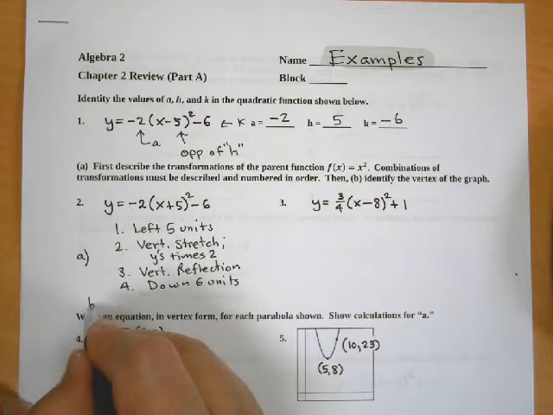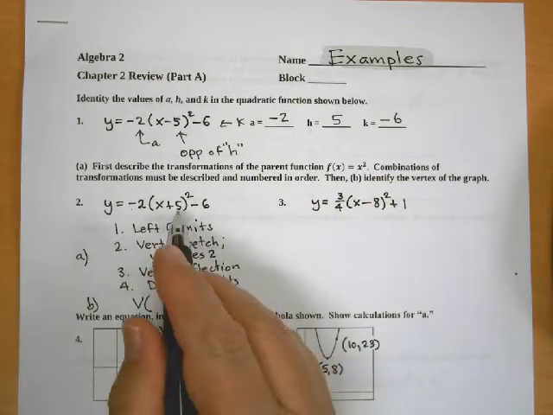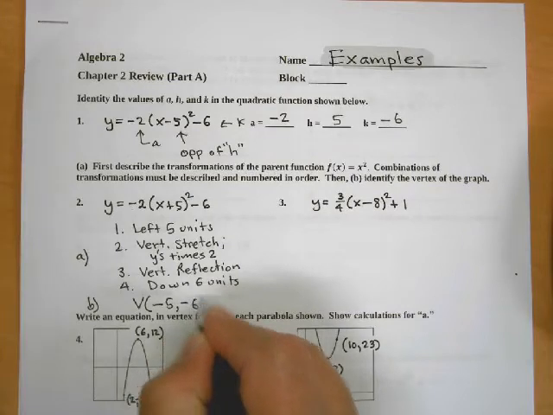Part B is what's the vertex, and to find the vertex you have to know that this is the opposite of H and that's K, so I'm going to switch the sign here on the first part. So there's your vertex.